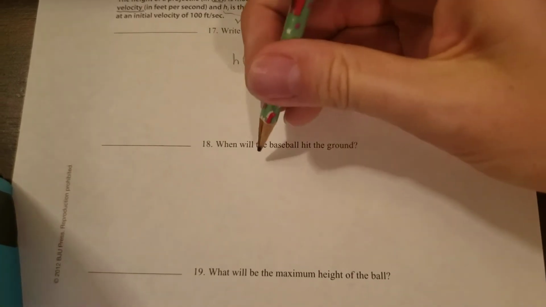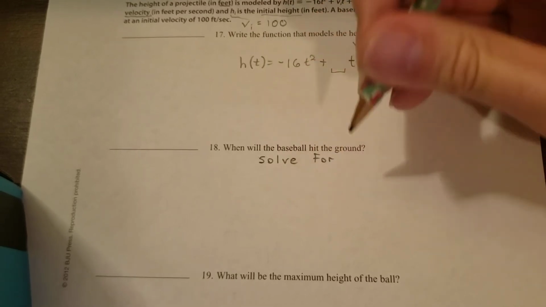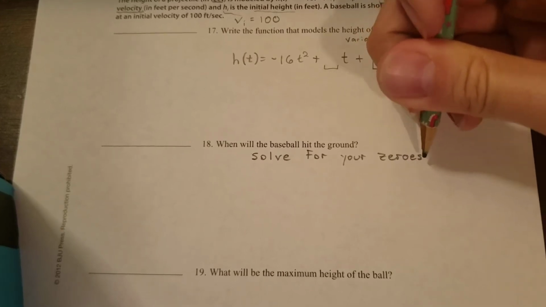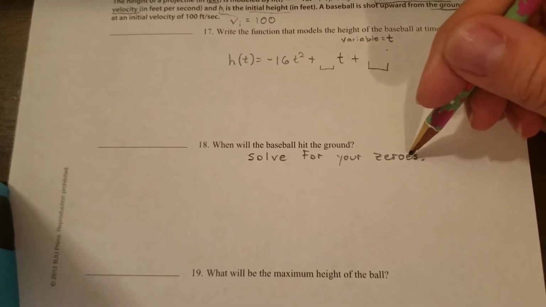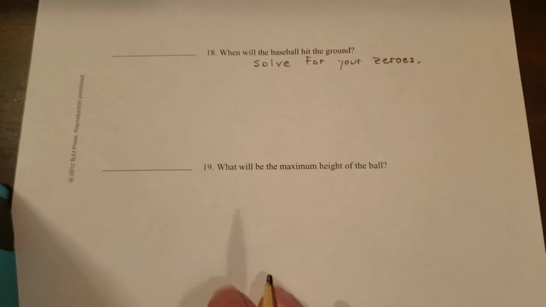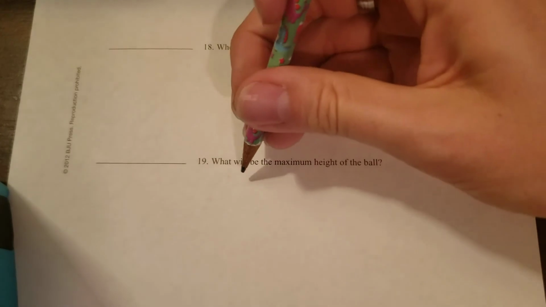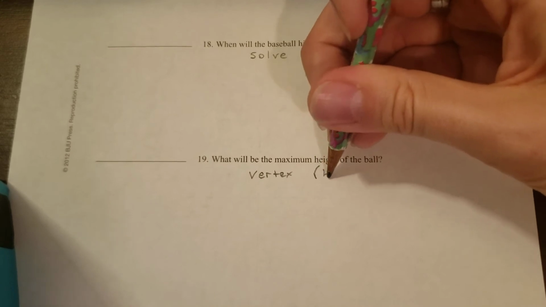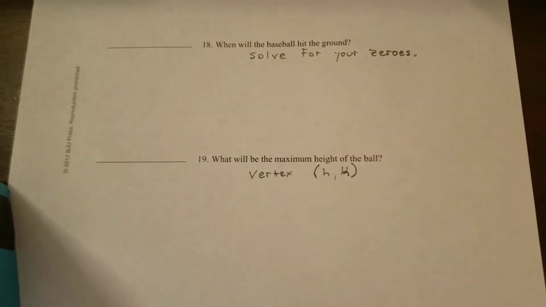When will the baseball hit the ground? Solve for your zeros. Does plural zeros have an E there? I don't know. And what will be the maximum height of the ball? Tell me the vertex. And again, the vertex is H, comma, K. 12.9 has all the info for that.